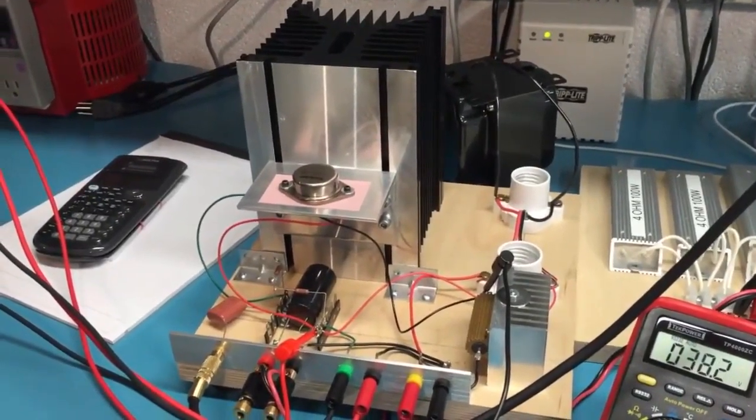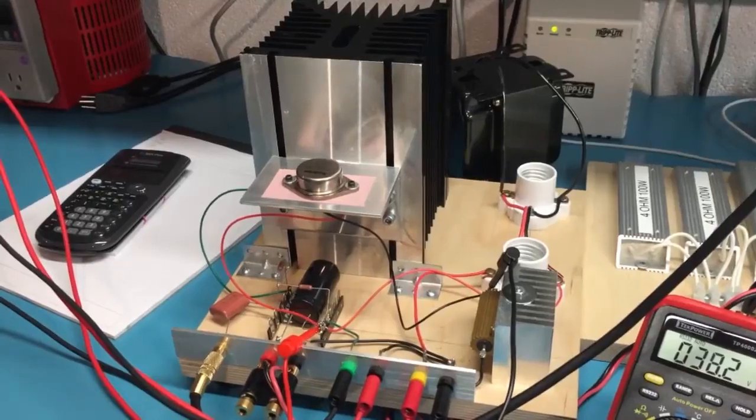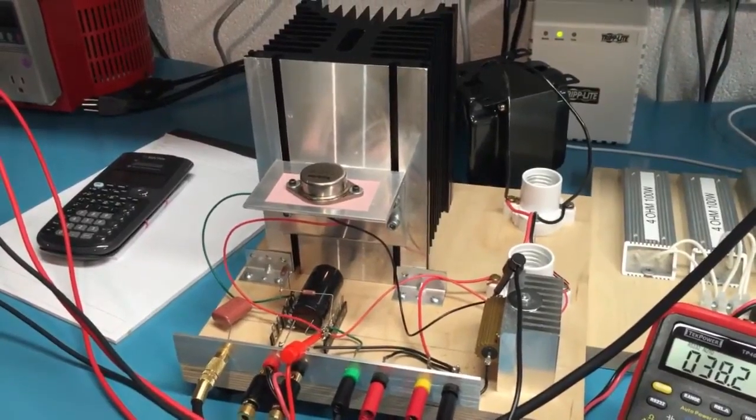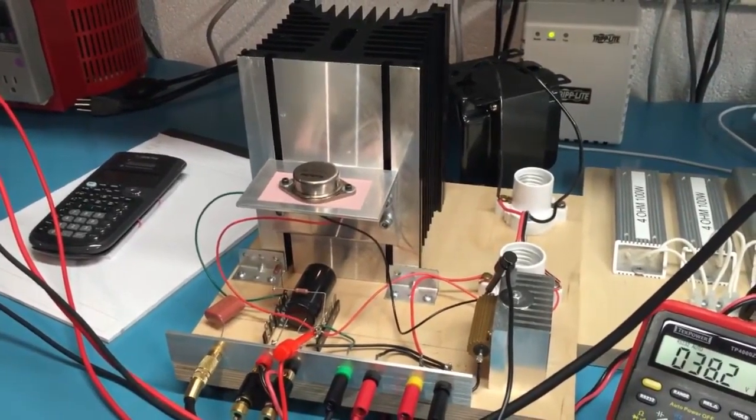Okay, this is the inductor version of the 2SK180 amplifier.